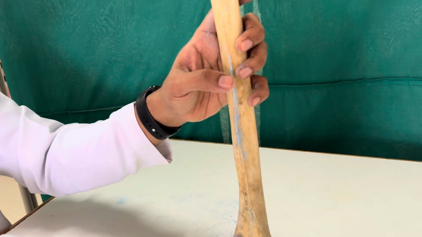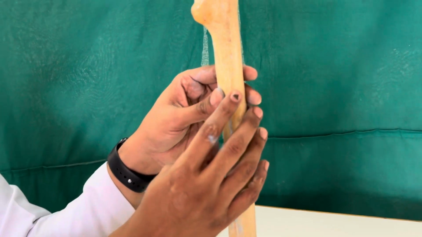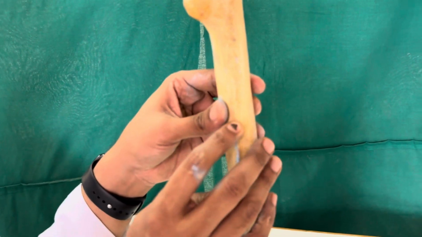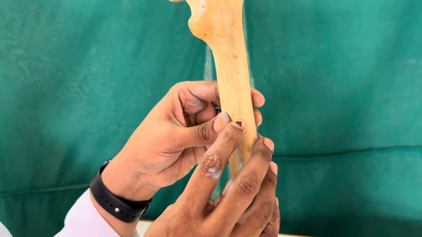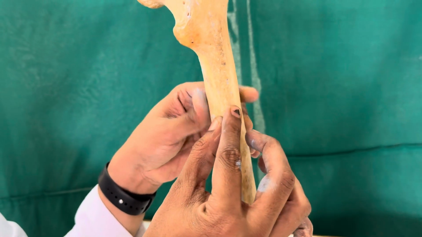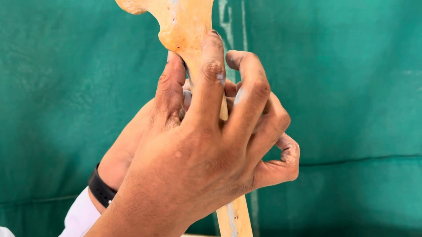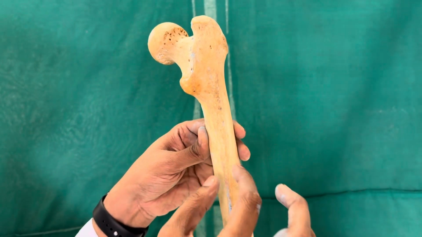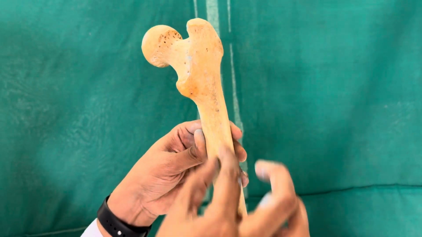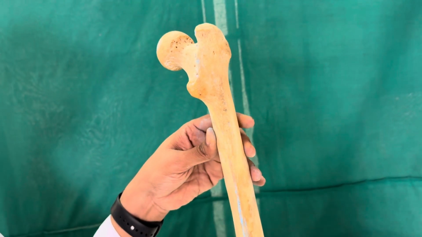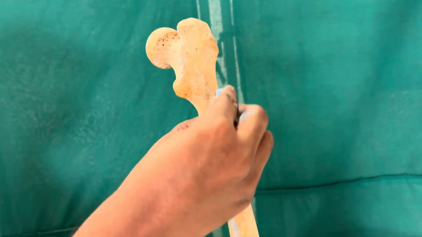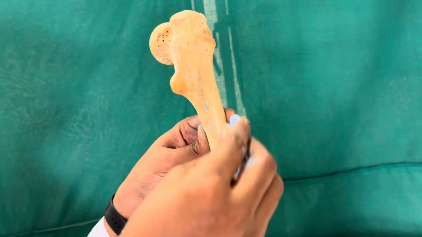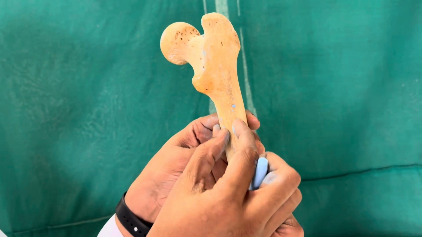When the upper end of the linea aspera is traced upwards, its inner and outer lips diverge and enclose a triangular posterior surface of the upper one third. This triangular posterior surface is bounded by both lips of the linea aspera, medial and lateral.